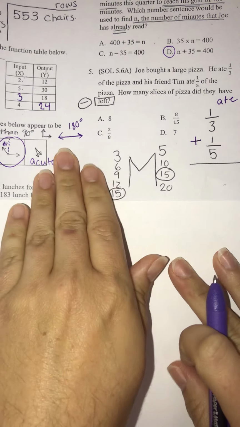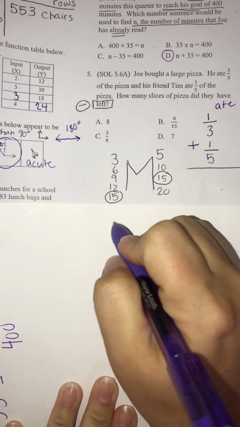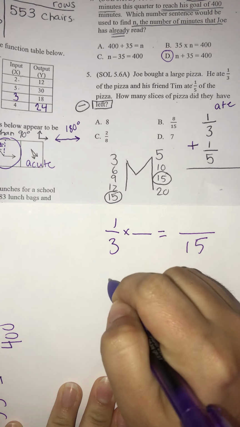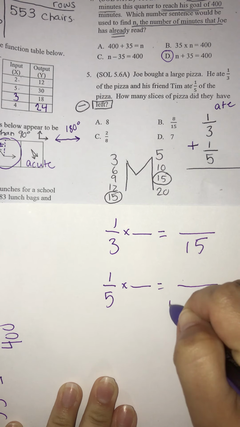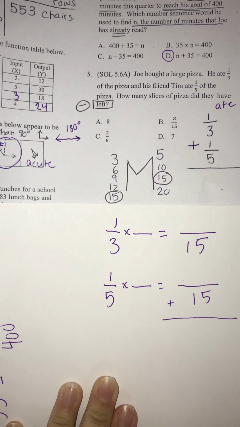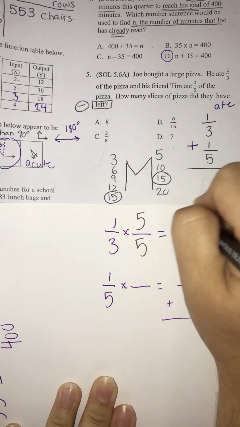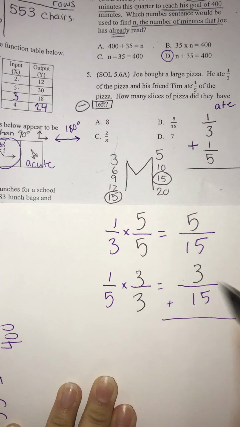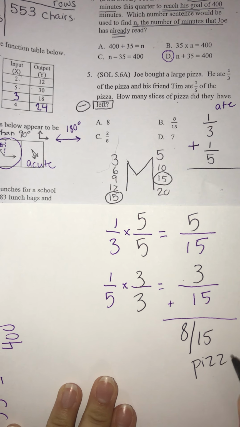And we can even draw a picture if we need to, but I noticed they didn't have a common denominator, so I set up the M. So common denominator is 15. So 1/3 needs to have a denominator of 15, 1/5 needs a denominator of 15, and then that way they can add what they had to eat. So 3 times 5 is 15, and 5 times 3 is 15. Okay? With me so far? Now let's add what they've eaten up. So they've eaten 8/15 of the pizza.